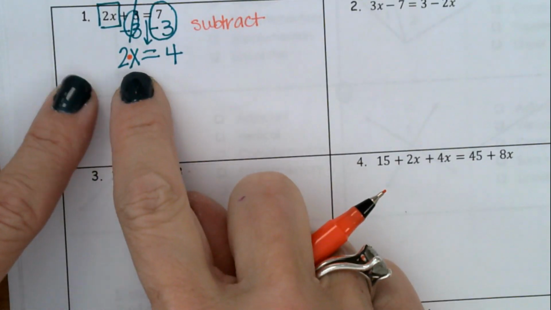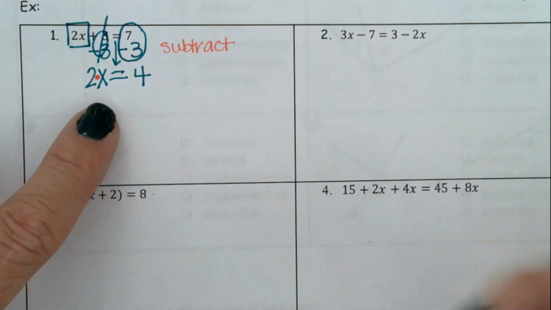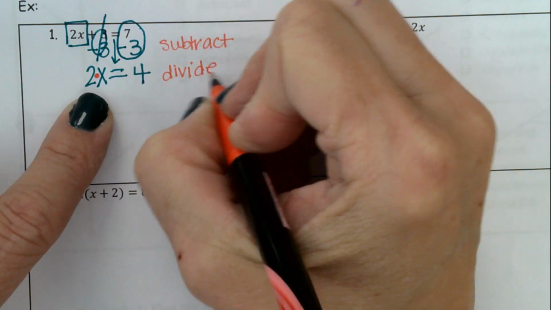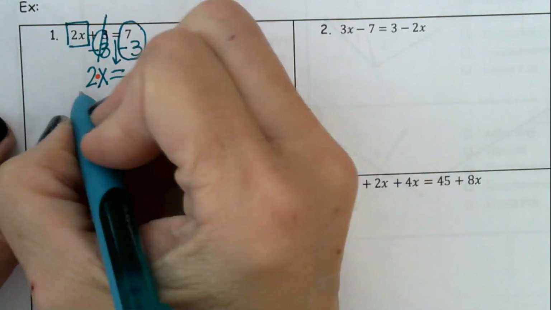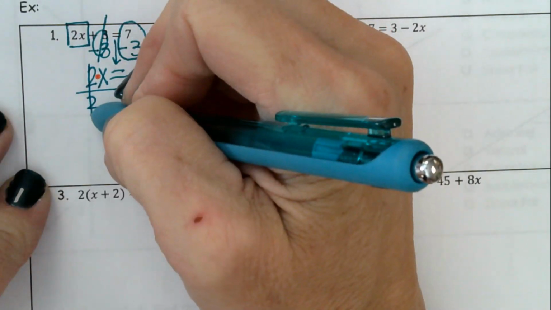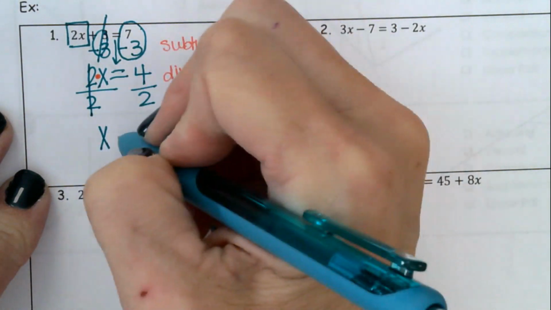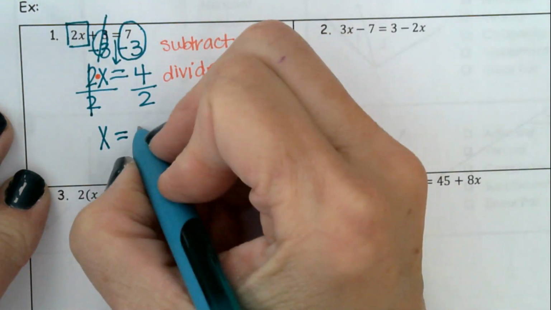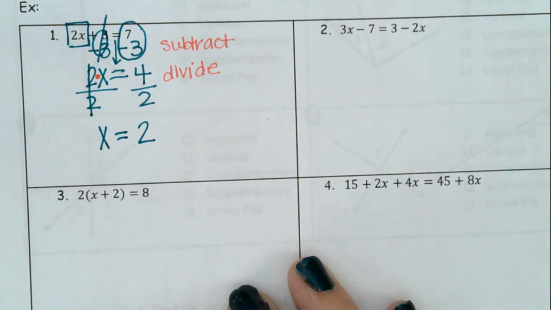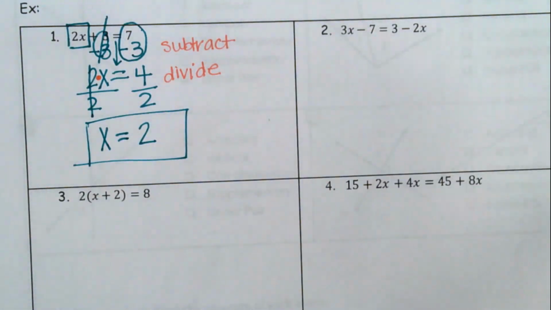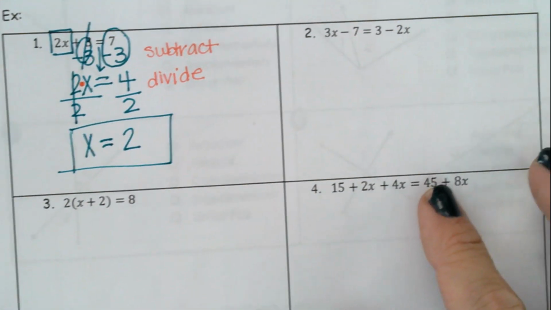Now, this is multiplication. What's the opposite of multiplication? So I want you to write the word divide. So we're going to put 2 and 2, just like that. Does that look familiar? 2 divided by 2 is a 1. So I have x, bring down the equal sign. And what is 4 divided by 2? 2. That's your answer. Pretty easy, right? 2 steps. That's all you had to do was 2 steps on that one.